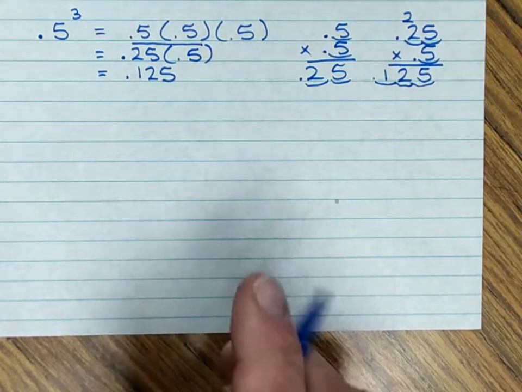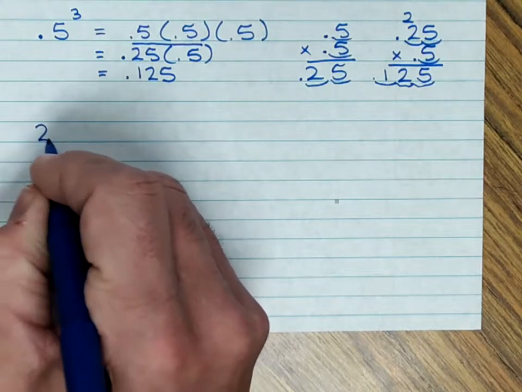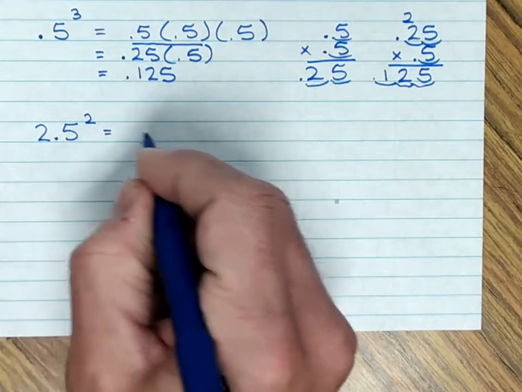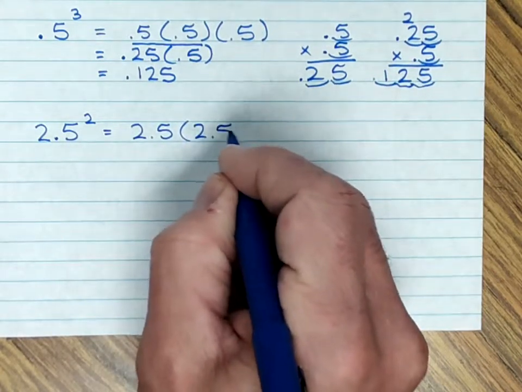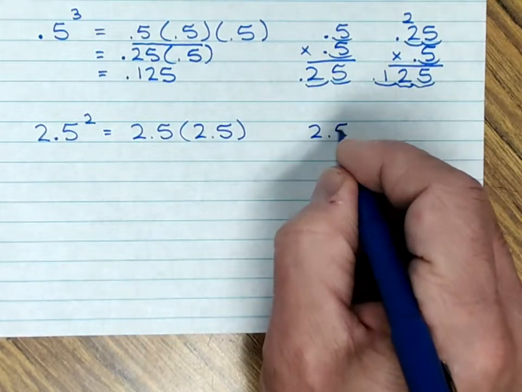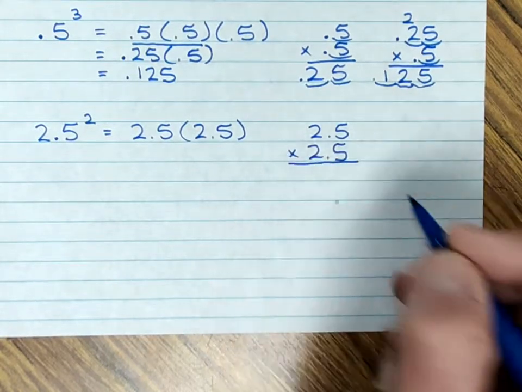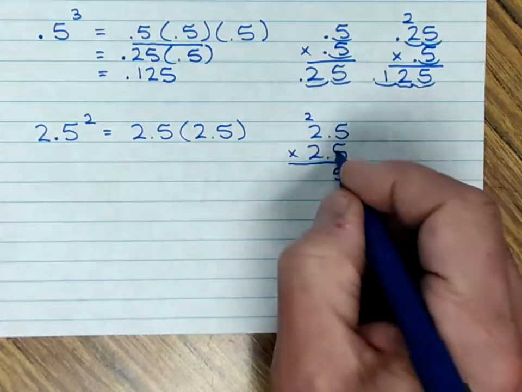We'll do one more similar to that. We'll do 2.5 squared, as a decimal. So that means 2.5 times 2.5. And we're going to go over here and write 2.5 over 2.5. And we're going to start multiplying. 5 times 5 is 25. 5 times 2 is 10.